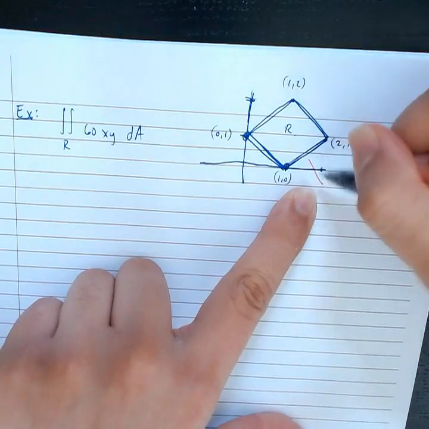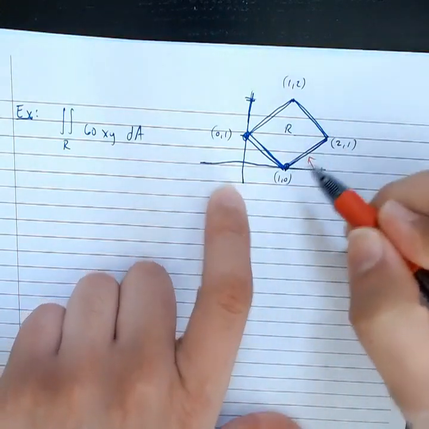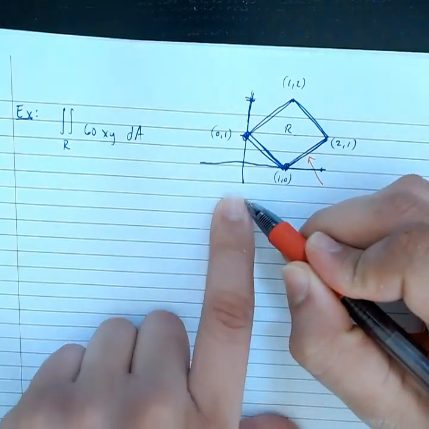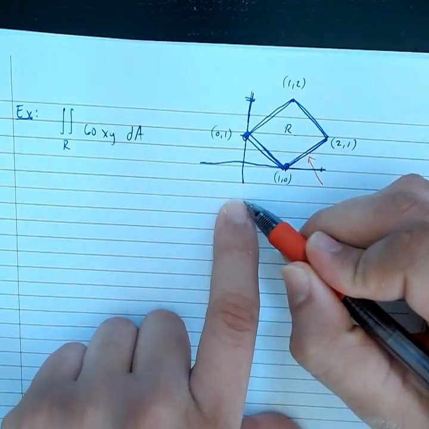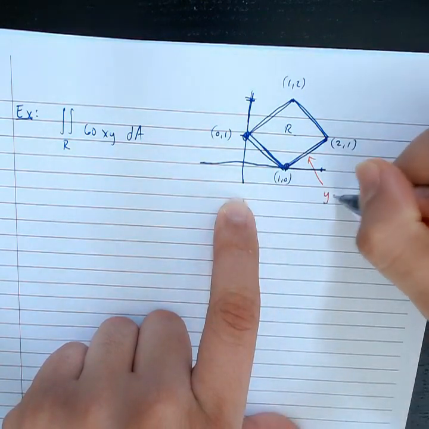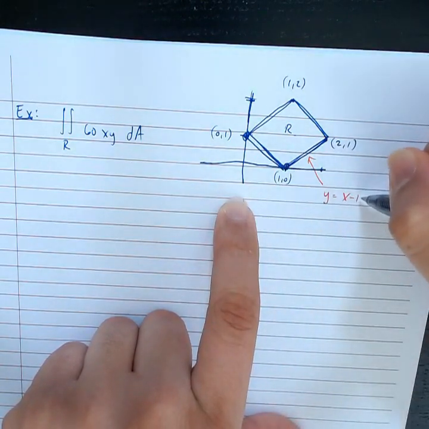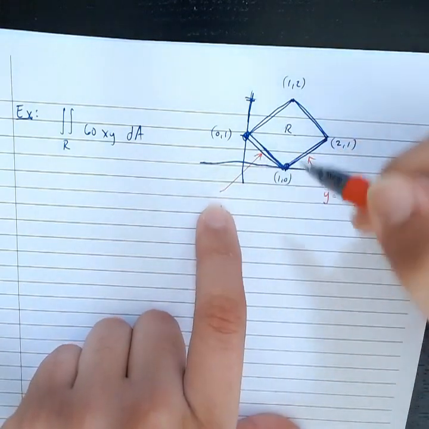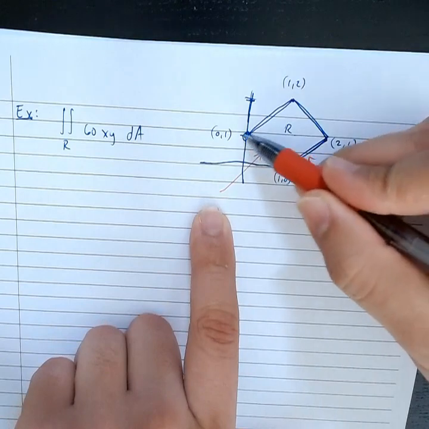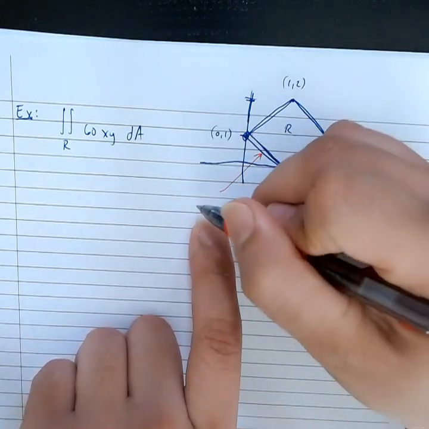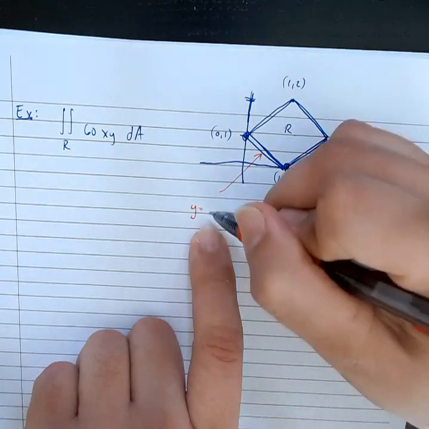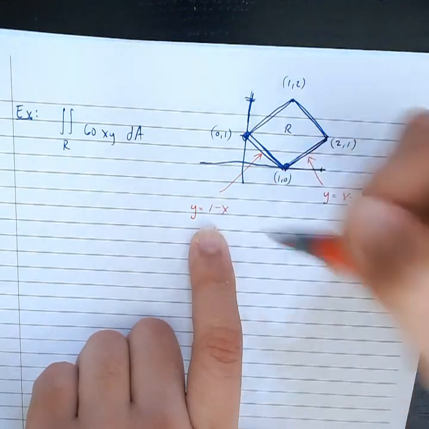Note that this line right here has a slope of positive 1. And if I kept going back this way, it would cross through negative 1. So this is y equals x minus 1. This line right here has a slope of negative 1, and it crosses through 1. So this would be y equals 1 minus x.